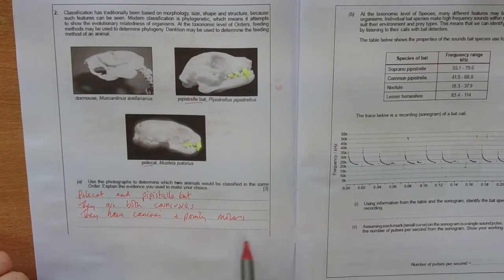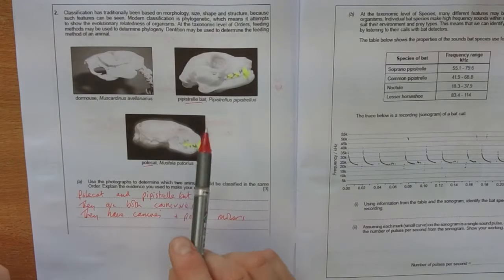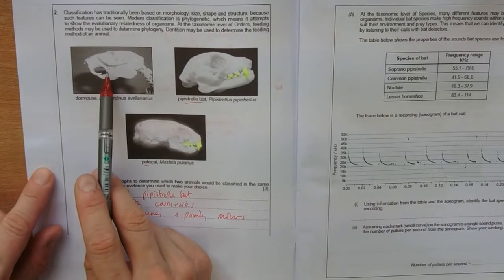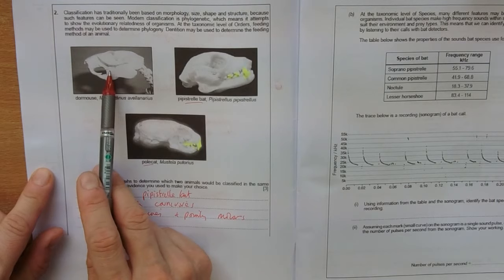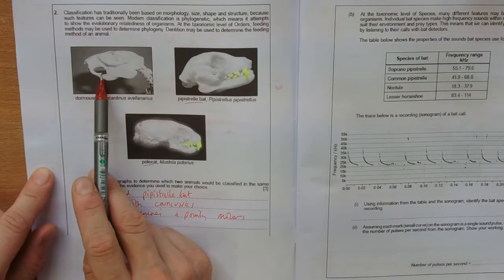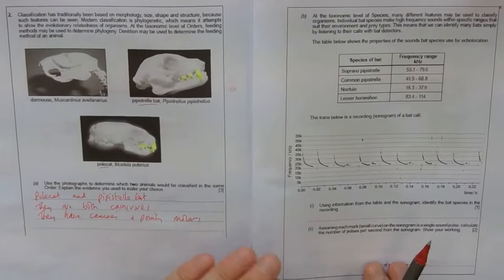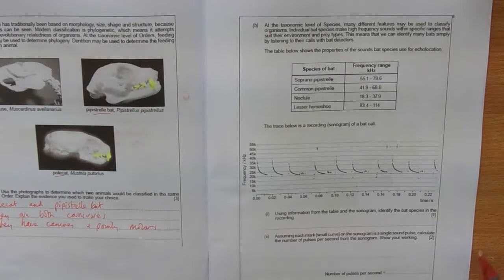That's our 3 marks, and we could give the reverse argument by saying, well, this dormouse appears to have grindy molars, a space for storage of plant material. But I think we've done the work there that we need to do.